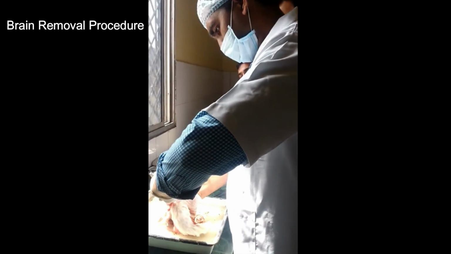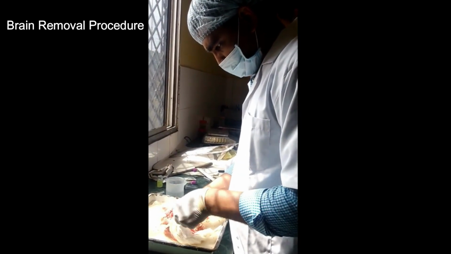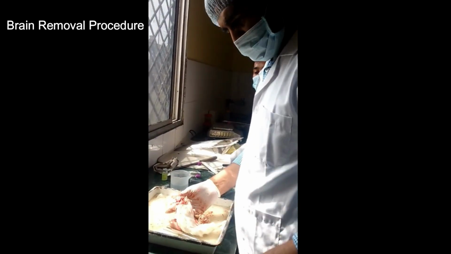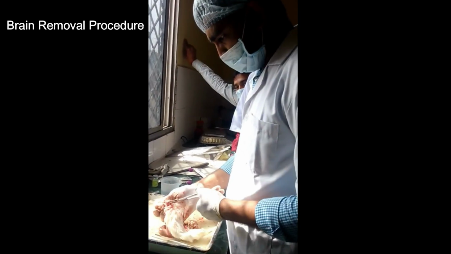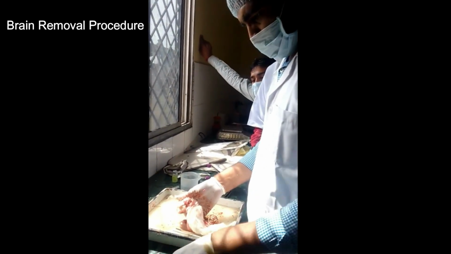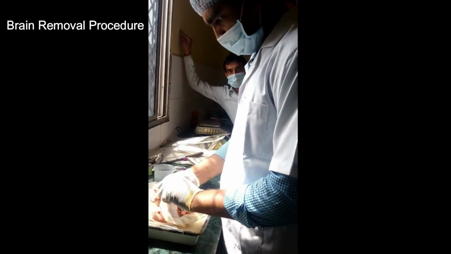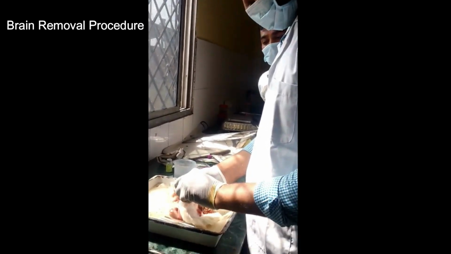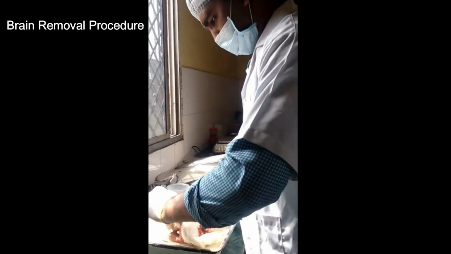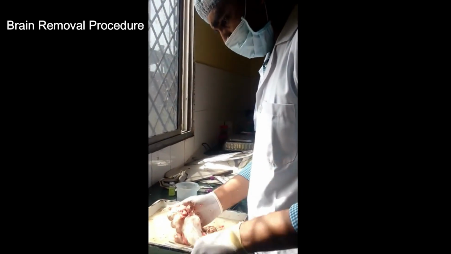At last, the final procedure is removing the brain. This is the most delicate step. First, carefully remove the eyes, then remove the skin covering the head region. Using scissors or a bone cutter, slowly break the skull from both sides. Gradually lift the skull cap. Carefully separate and remove the brain. Ensure the brain remains intact without any damage. These steps require precision and skill.